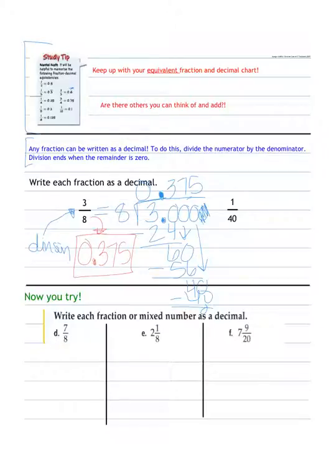1/40th, we need to do the same. Because again, there's nothing that 40 can be multiplied by, or I should say a whole number that 40 can be multiplied by to get 100 or 1,000. I know 40 can be divided by 4 to get to 10, but then that would make my 1 a decimal, and we don't want a decimal on the top. So I'm going to do 1 divided by 40. I'm going to add a decimal with a bunch of zeros to start.